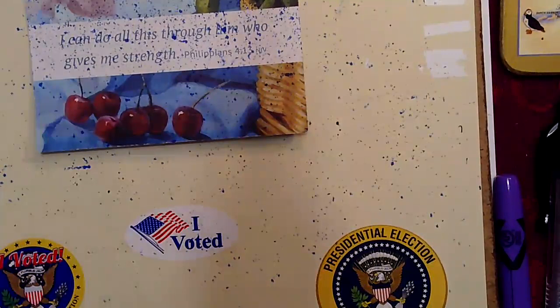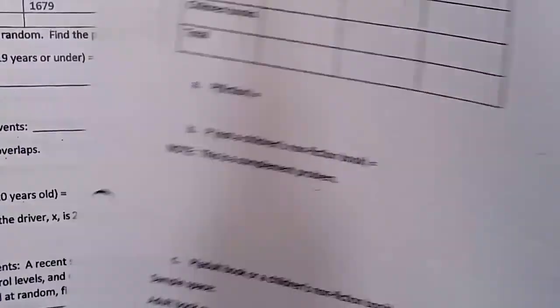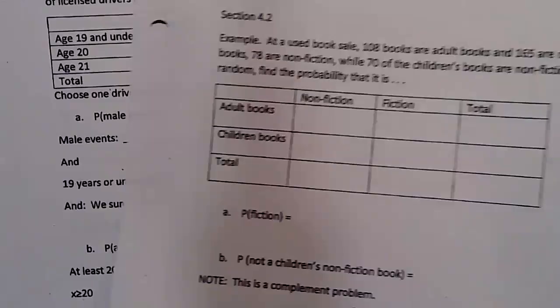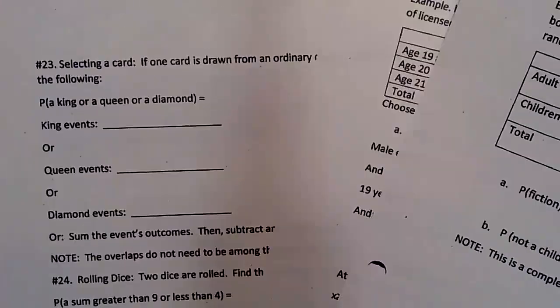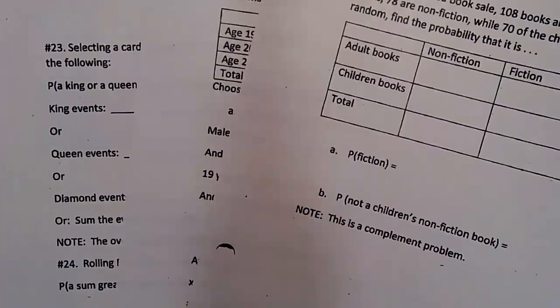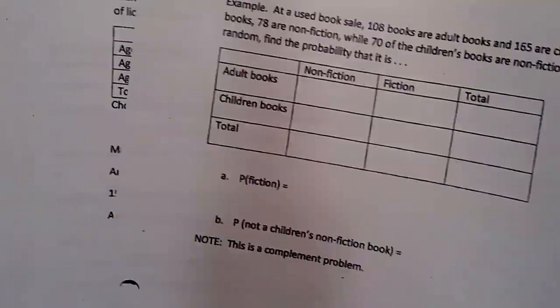And then let's take a look at these extras. These 3 extra sheets, there's 3 of them. Okay, so we're going to do these extra problems for practice.